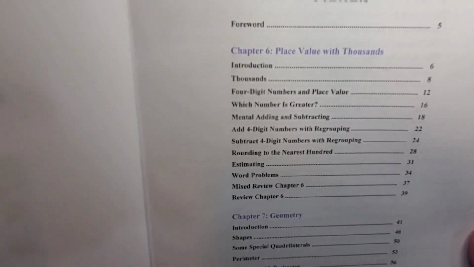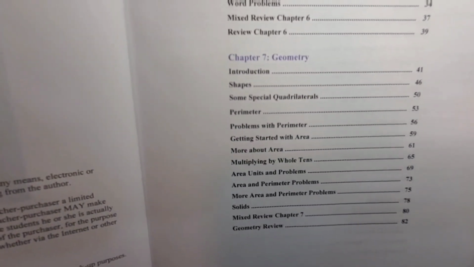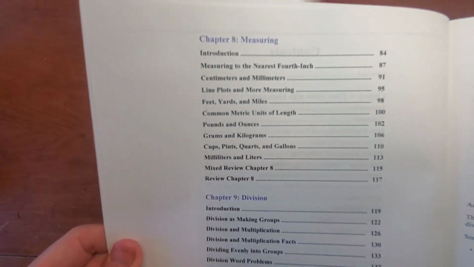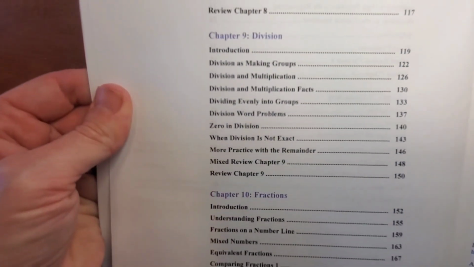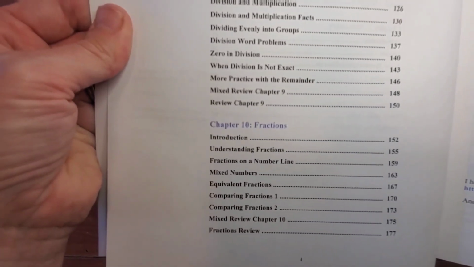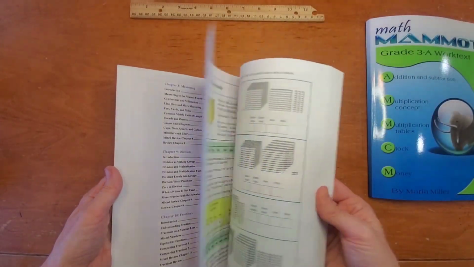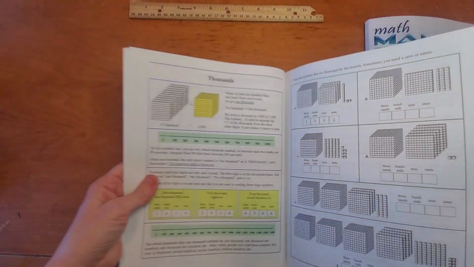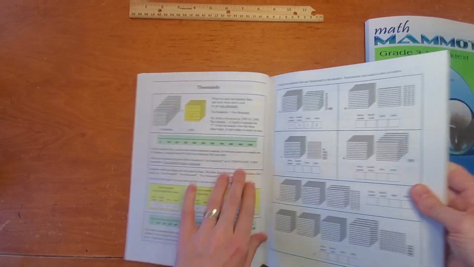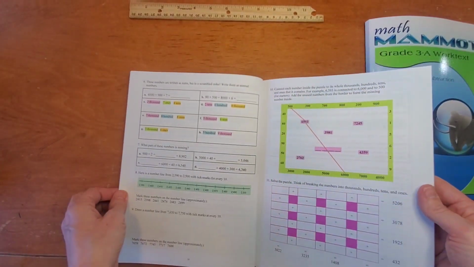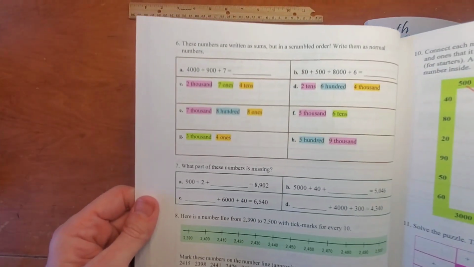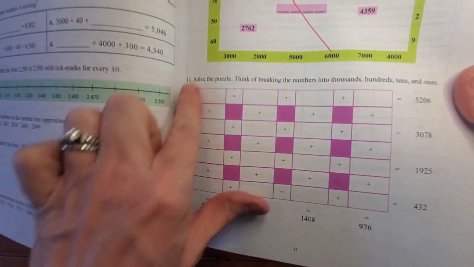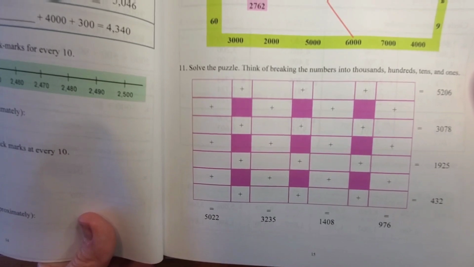place value with thousands, geometry, measuring, division, and fractions. You can see here different ways of visual. They usually explain it right at the beginning, then you have practices that you do. This is a common type of puzzle that she would put in the younger grades. It's a smaller puzzle, and then here as it gets older, a larger version.